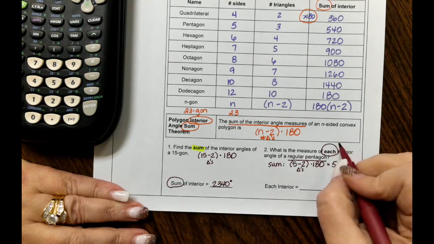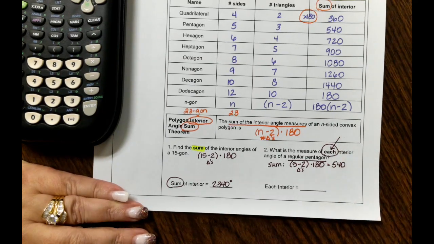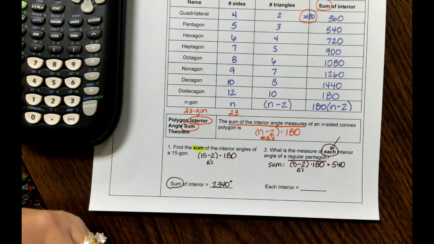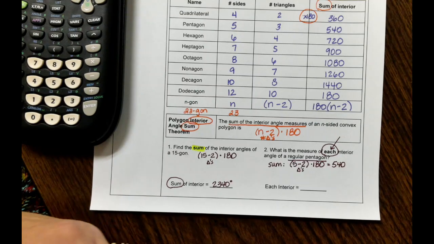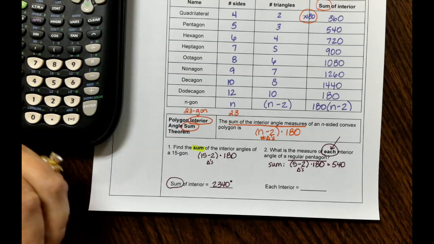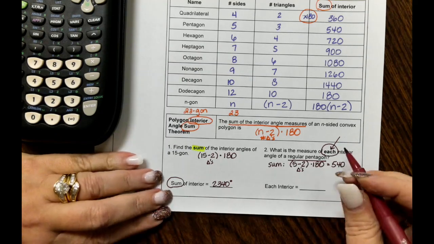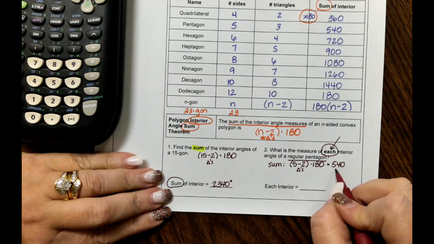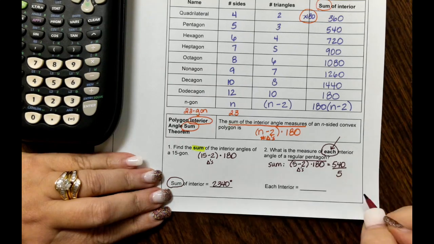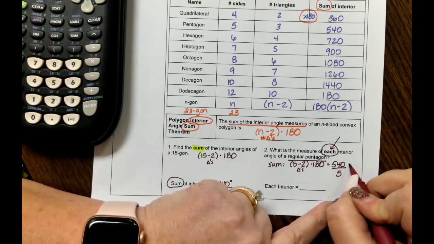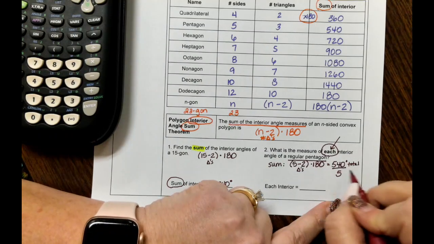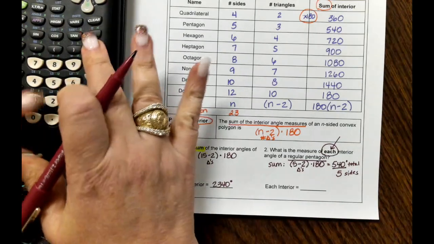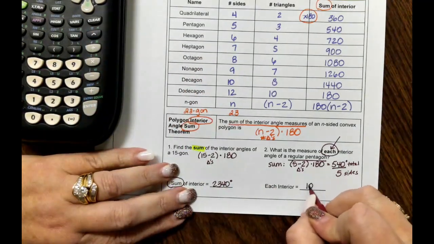But I want to know what each one is. If they're all the same, then how much is each? Think about it. If I take $500 and I say that I'm going to give you each the same amount, I would take $500 and I would divide it by the number of students in the room. That would tell me how much each of you is going to get. So if I have 540 degrees to hand out, I'm going to divide that by 5 because it's a pentagon and pentagons have 5 sides. So I have 540 degrees total, 5 sides in all, and 540 divided by 5 is 108 degrees.